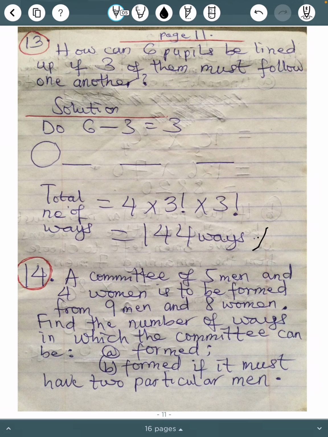Number 13 says, how can 6 pupils be lined up if 3 of them must follow one another? Let's say the number of those that don't mind where they sit or line up is 6 minus 3. So this 3 is the number of children that want to sit together or line up together, the 3 talkatives. So the three others that don't mind where they line up will be lining up here, here, or here. Any one of them can occupy these three positions.